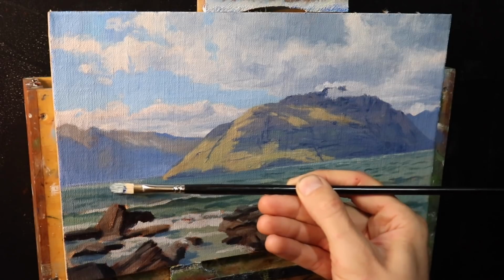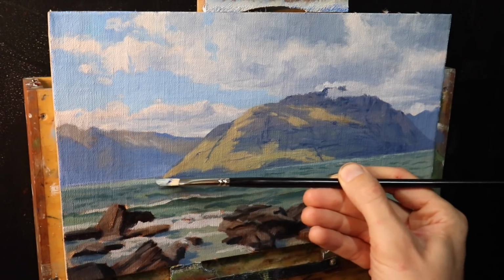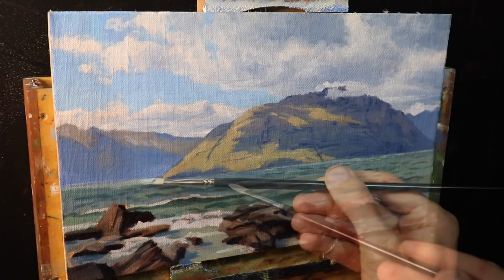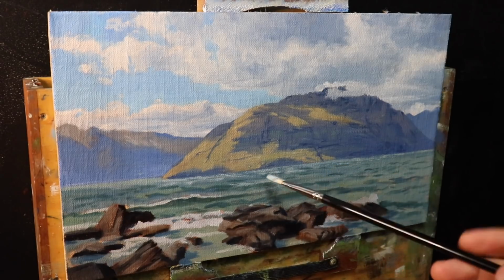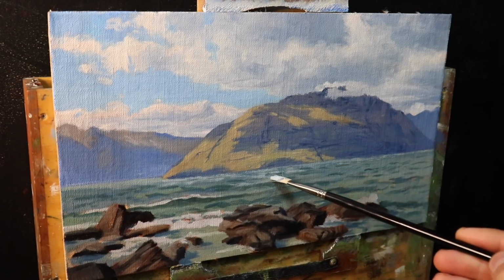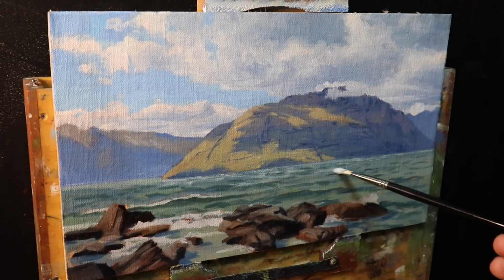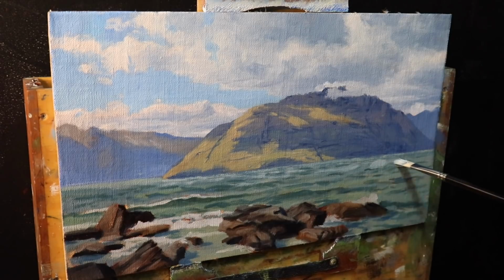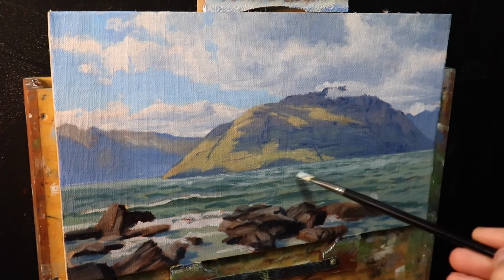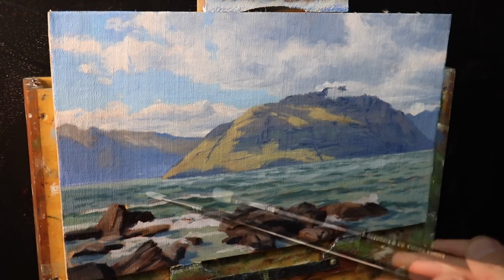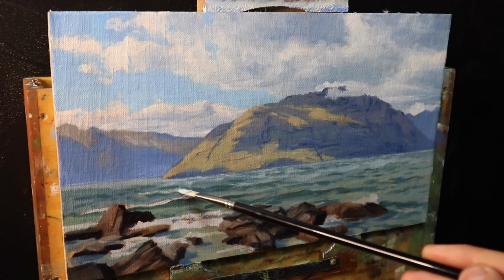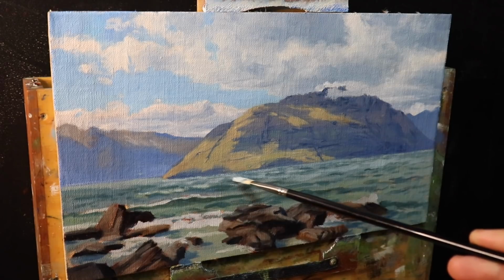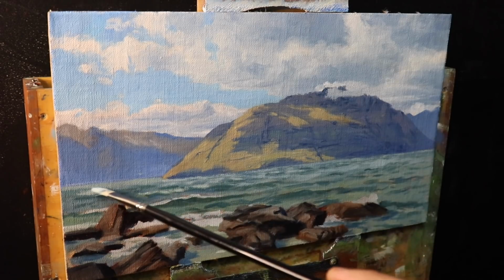I used a number 3 Filbert brush to paint the surface of the water that's reflecting the sky and the clouds. I've used the same colours I used during the blocking in stage, mostly a mix of ultramarine blue, yellow oxide, cobalt teal and titanium white, but I've made the value a lot lighter. And I'm working around the ripples and the waves. So as I said before, think of those waves as little hills, and then the smoother areas of water, especially in the troughs of the waves, are going to be reflecting the sky and clouds.